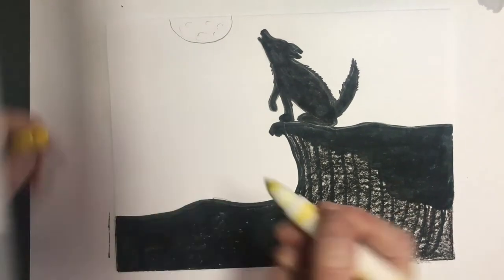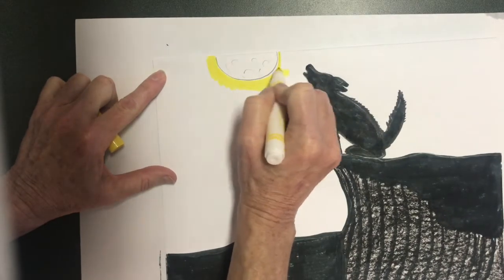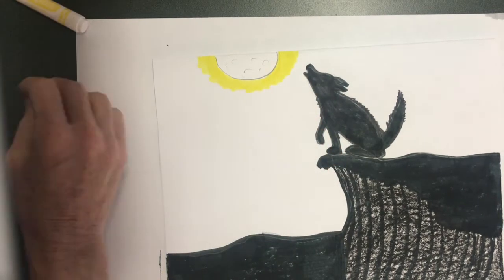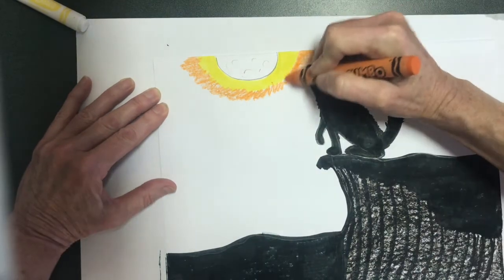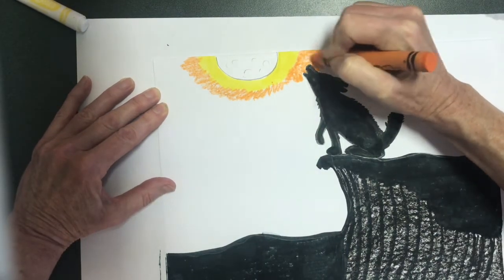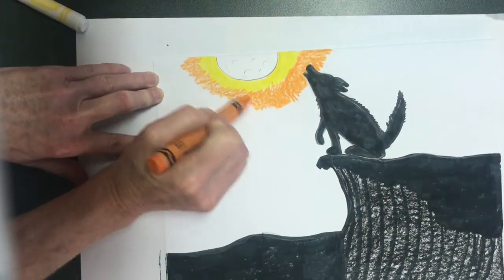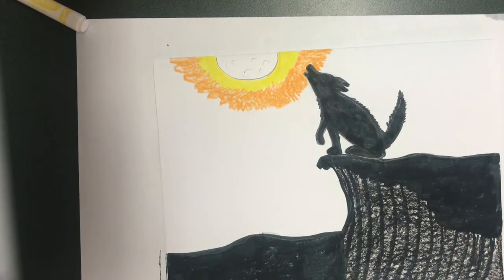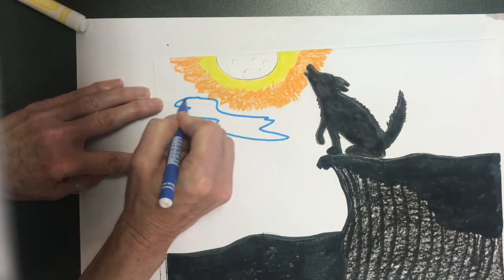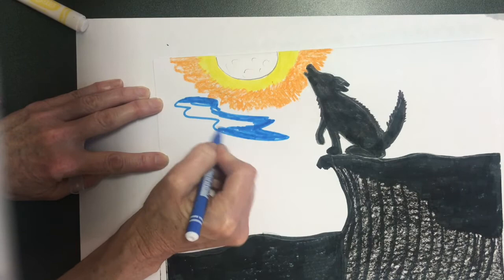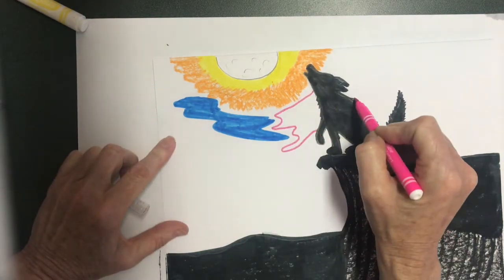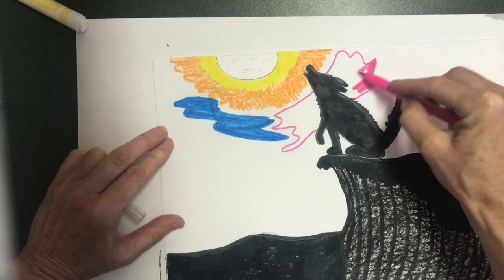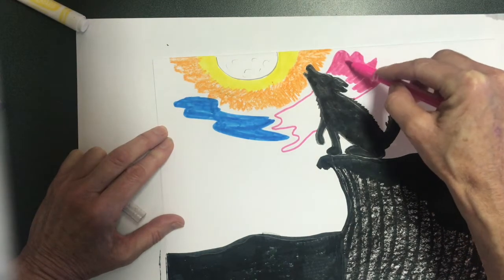Notice I didn't fill in my moon black, even though it's a solid object. It's the light source here. So you don't want to color in your light source black, just the solid objects that are being shadowed. I'm going to make a very imaginative, colorful sky, and you can too, or you can make it more realistic. But the problem with doing a night sky is that night skies are pretty dark, and it's hard to see a black silhouette with a dark sky. So try to keep your colors light.